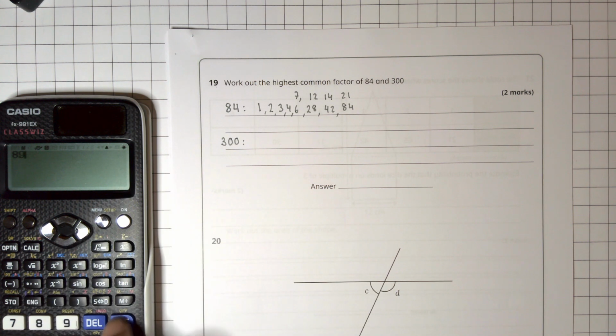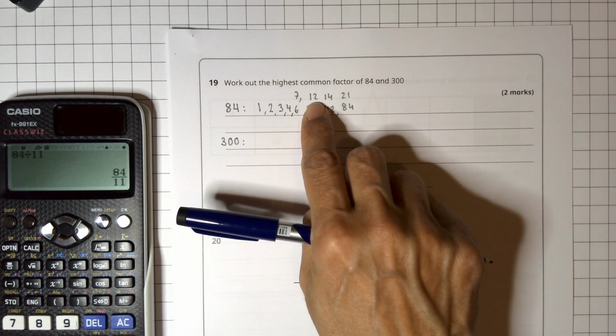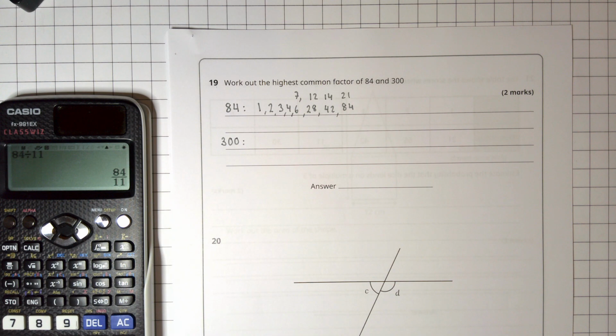84 divided by 8, let me just make sure I didn't make a mistake here. 84 divided by 9 doesn't work. 84 divided by 10 doesn't work. 84 divided by 11 doesn't work, and then we're back to what we already had, the 12 there. Okay, you can do the same for 300.